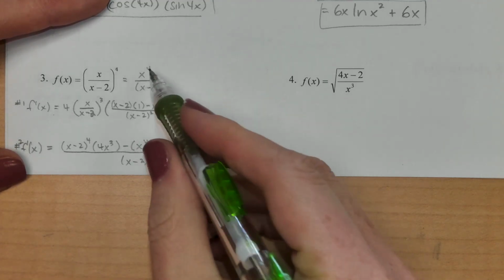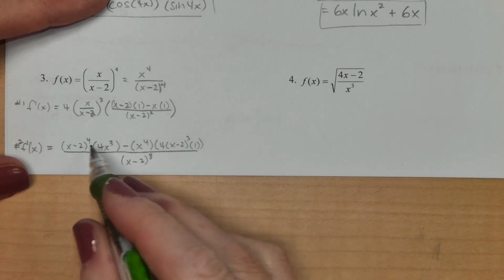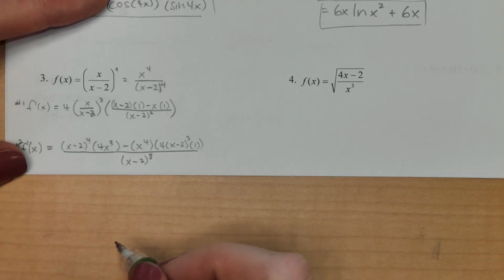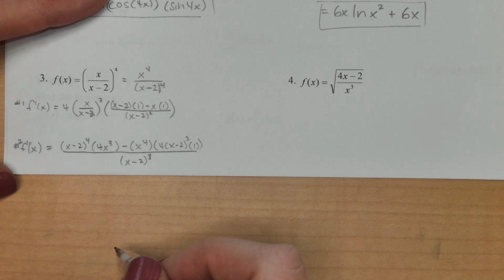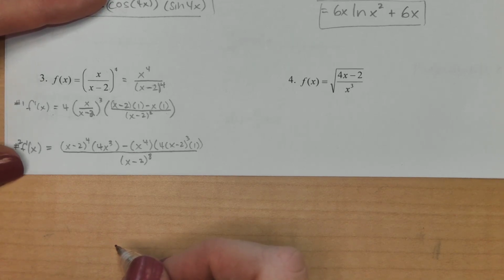So it's kind of 2 different ways to do it. The simplifying will look a little different on both, and they might look like different answers, but they truly are not different answers in the end.